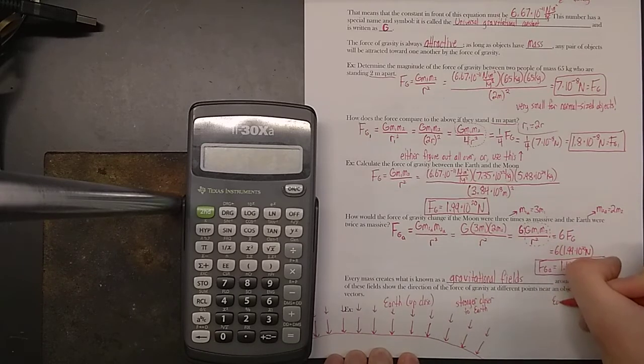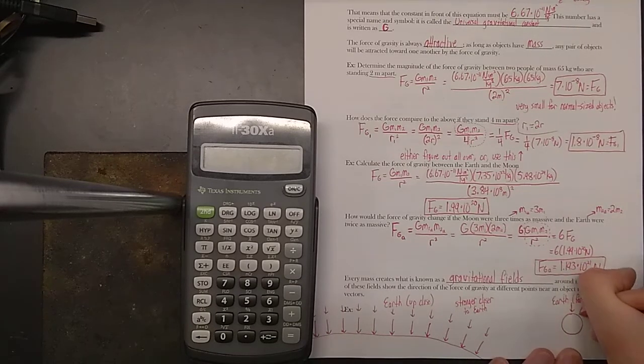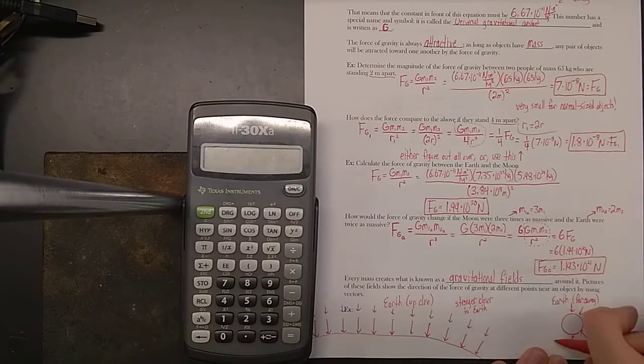Now let's take a look at Earth from far away, where we can see the whole Earth. Zooming out, it's pretty much the same picture. The gravitational field would just look like this. The vectors represent the direction of the gravitational force at different points, and since gravity is attractive, they're all pointing towards the center of the Earth.